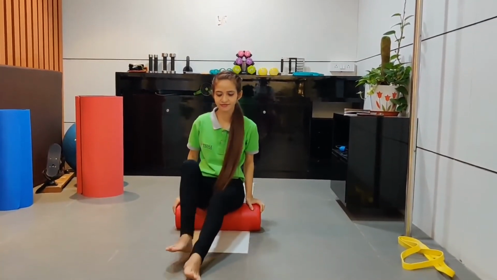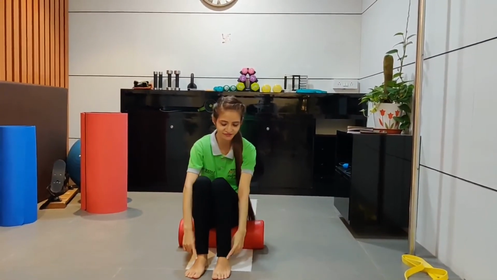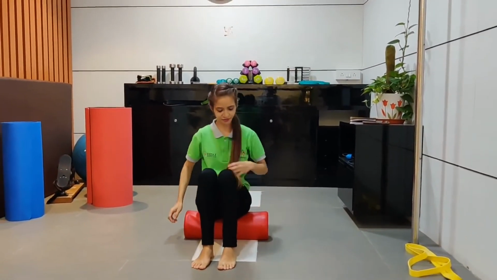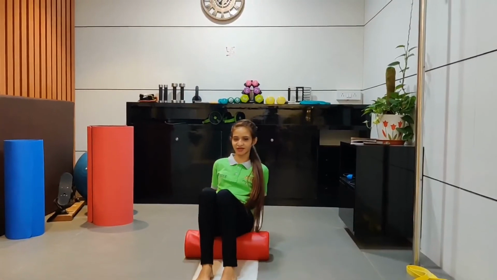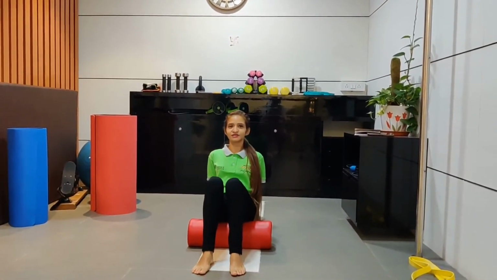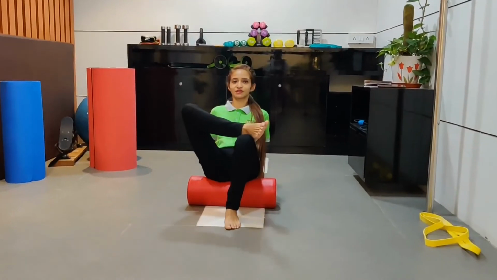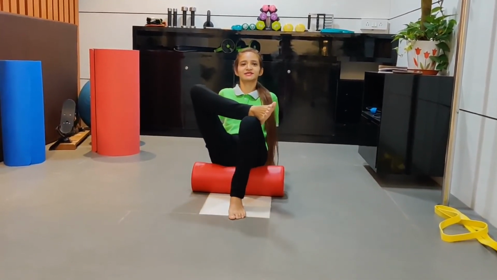You can try first with the knees bent and the feet flat on the ground and support your weight by keeping your hands behind you and roll back and forth. And once you are comfortable with this, you can bend the affected hip and again roll back and forth and repeat it till the pain subsides.